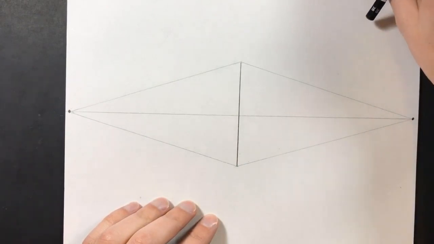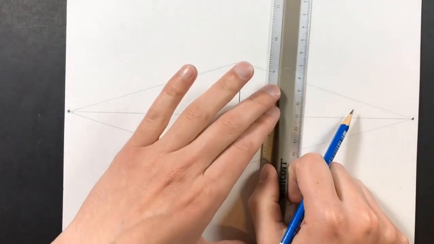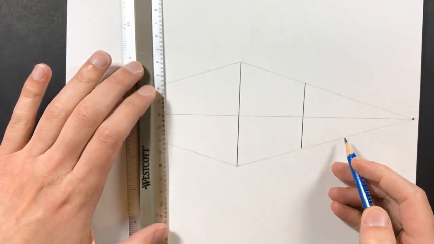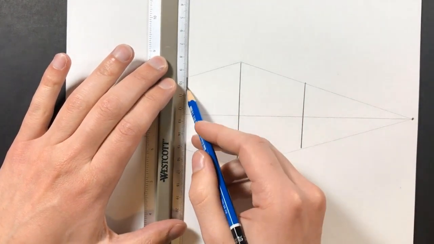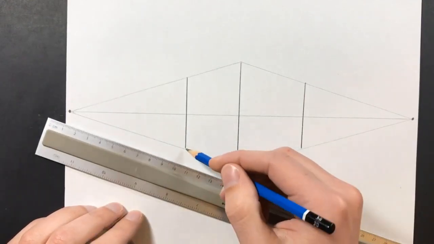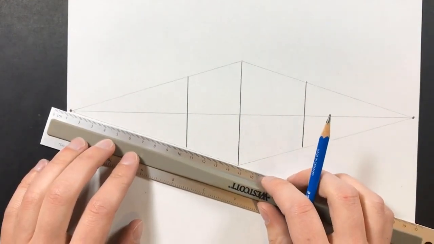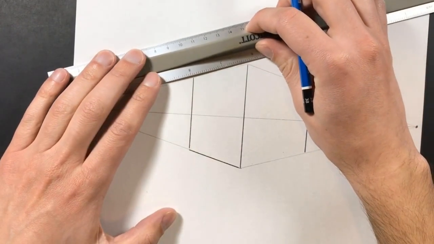The next thing we want to do is go ahead and create the other edges of our box. So I'm going to put another vertical line right there, and then I'll put one more right over here on this edge. Next, let's go ahead and draw in our bottom vertical lines and our top ones so they're more solidified. So we'll draw from right there to right there. Do the same thing for up here.